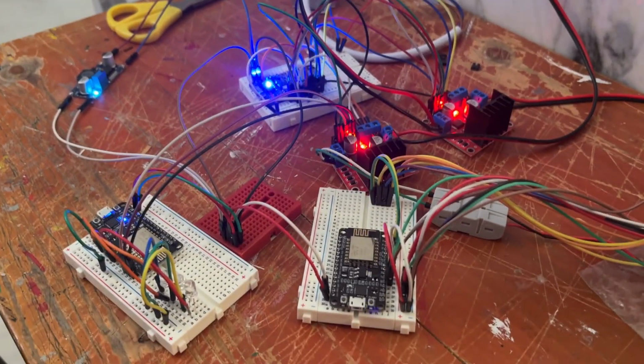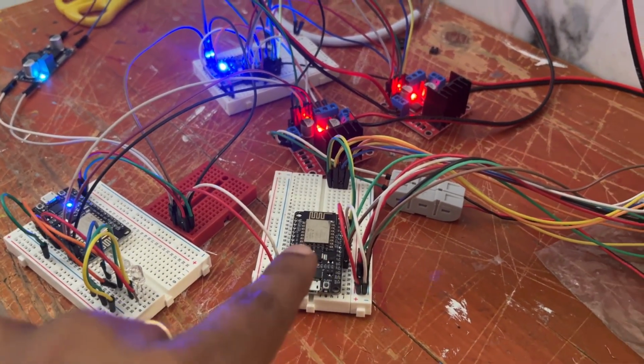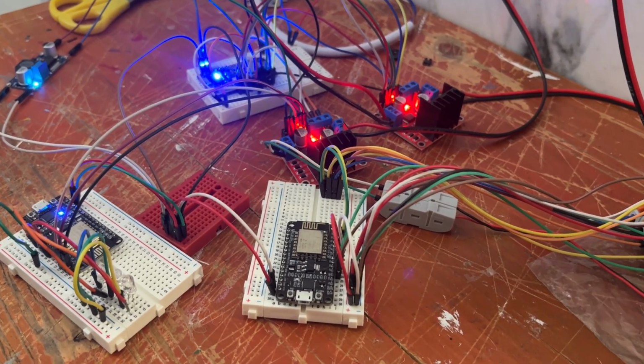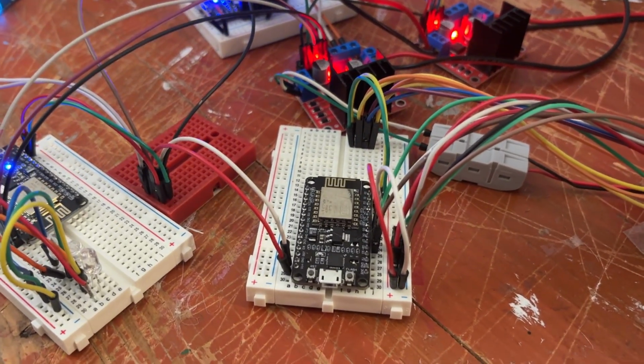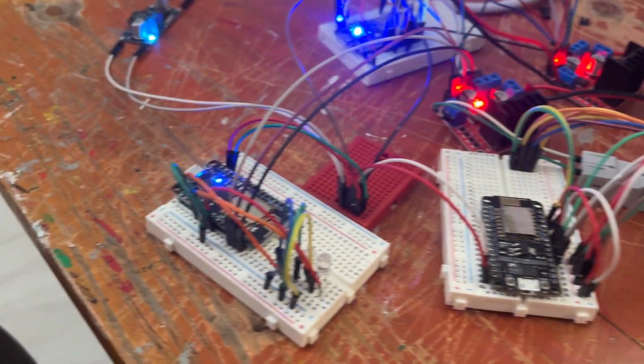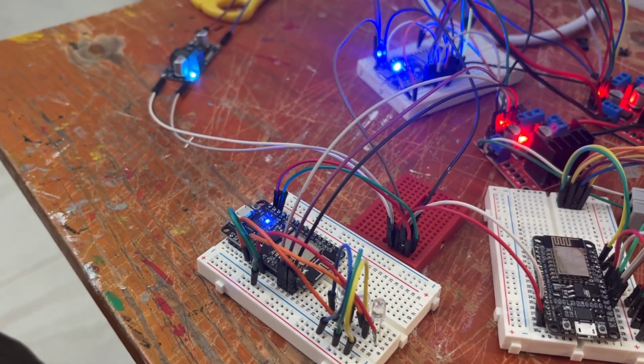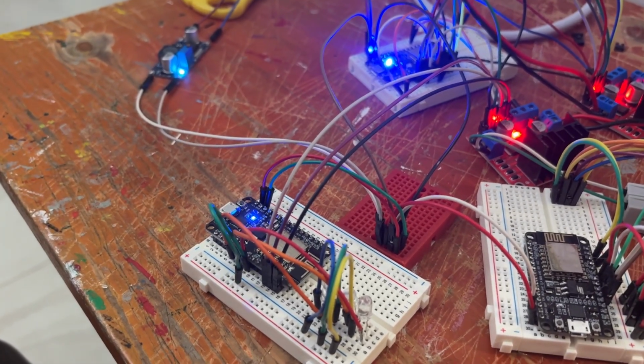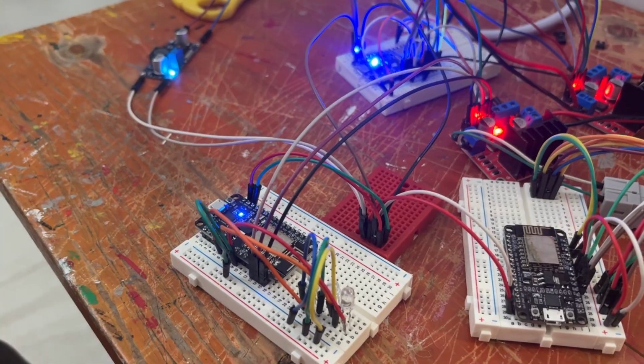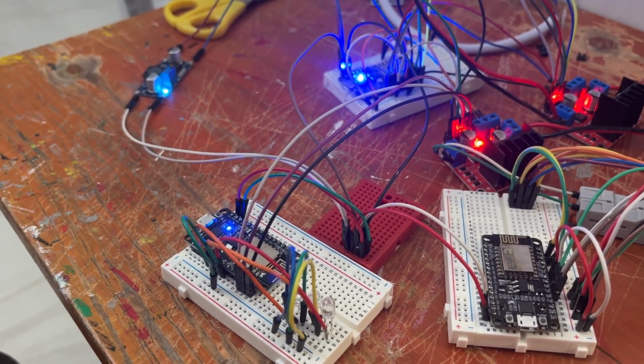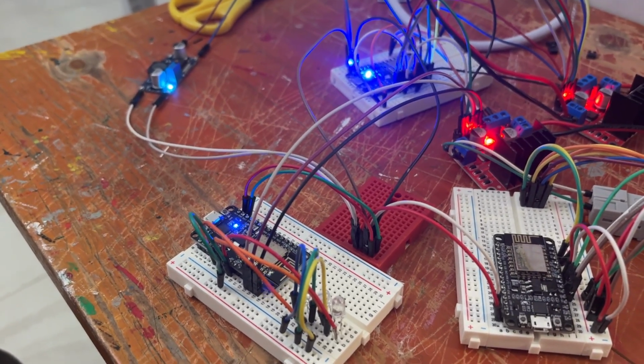I've added a new Node MCU that's right here. And all the sensors, the three sensors, are actually connected to this Node MCU. And the last Node MCU receives the sensor message, and based on that, it performs the action. In this case, it will stop the train, wait for 4 seconds, and then start.